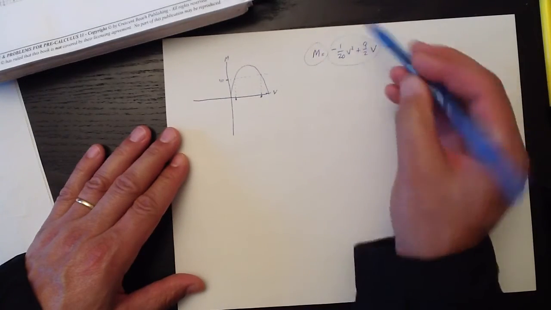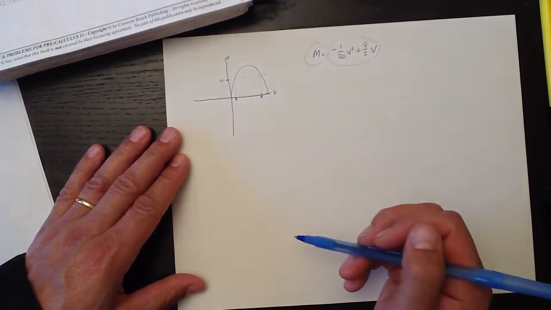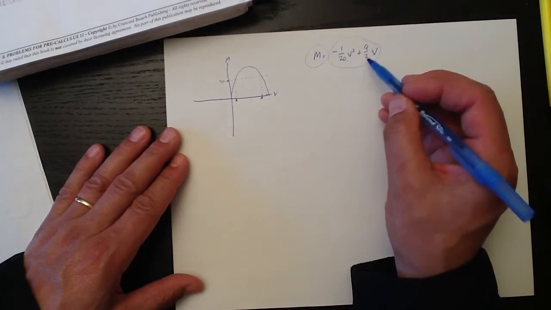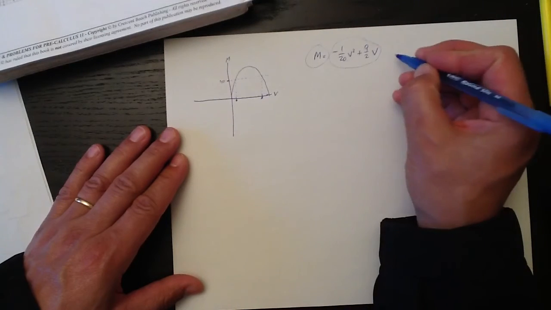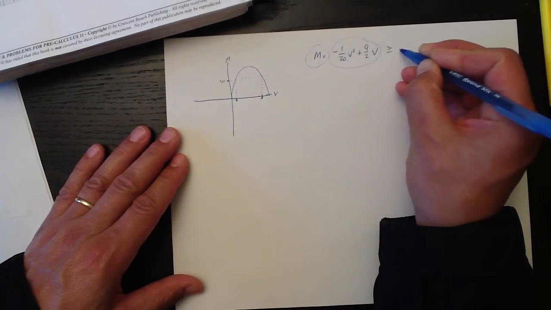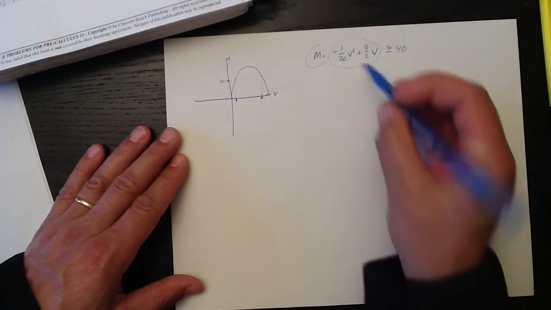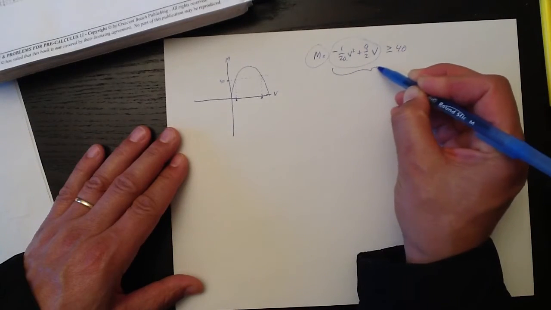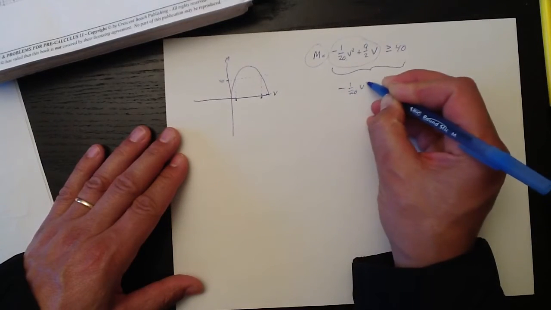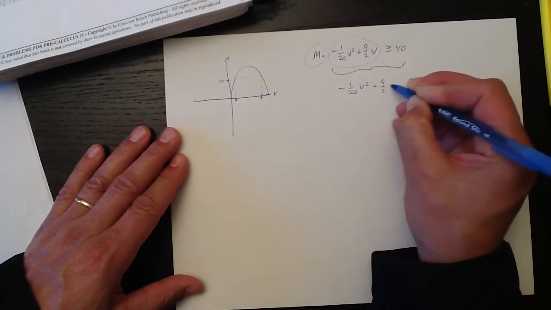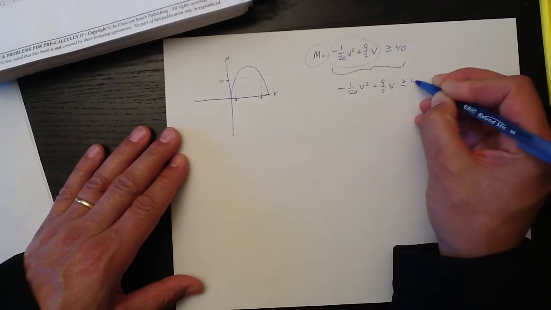So if we solve for v in this, let's recognize first of all that the mileage is the same as this. These are equal to each other. That's why there's an equal sign. And the question is, when is it at least 40? So at least to me means greater than or equal to. So greater than or equal to 40. So that then becomes the inequality that we have to solve. Negative 1 over 20 v squared plus 9 over 2 v greater than or equal to 40.